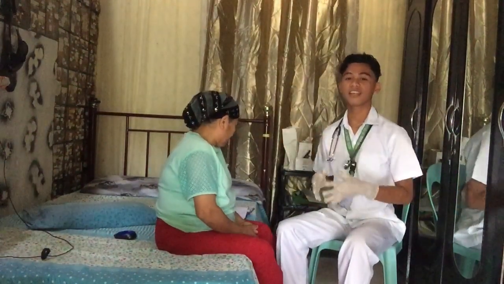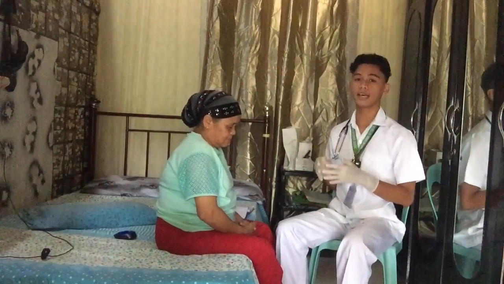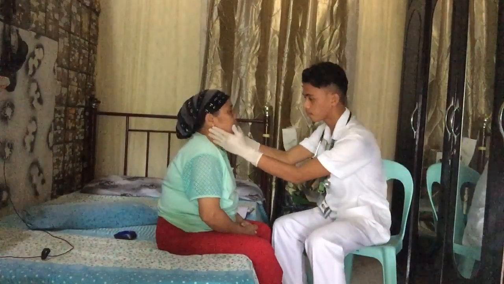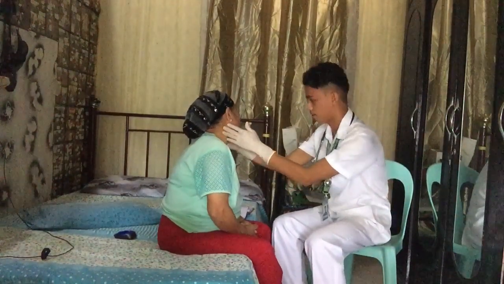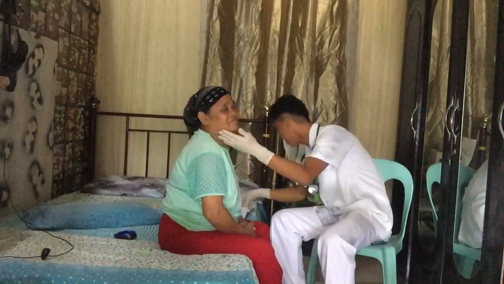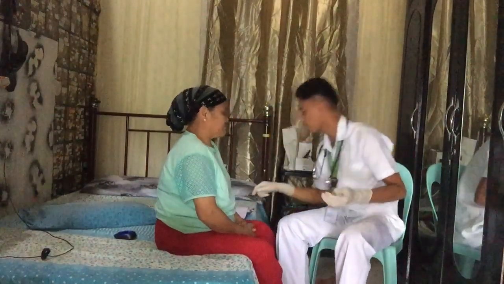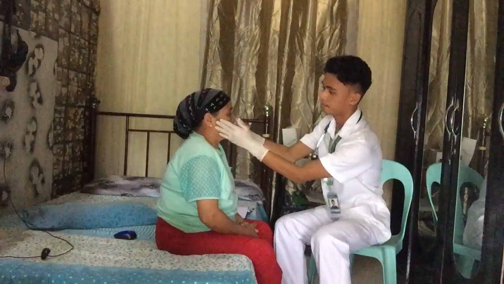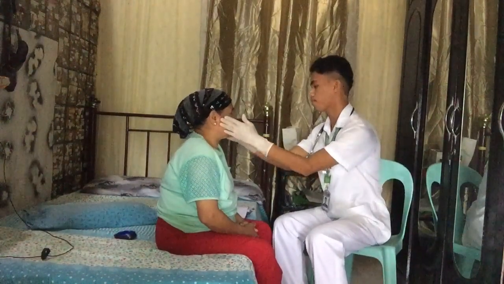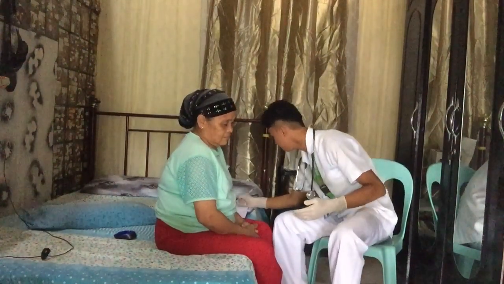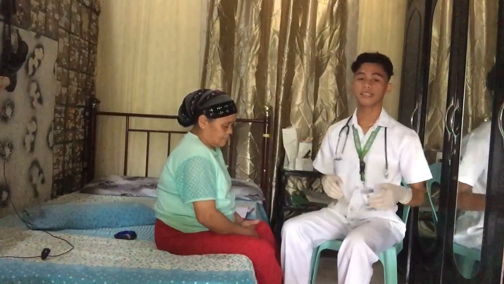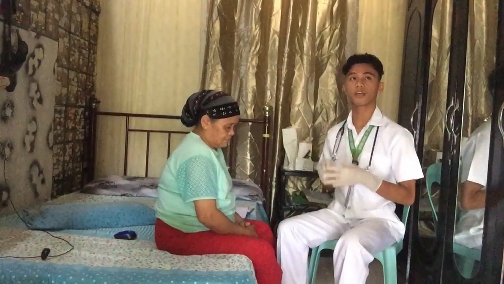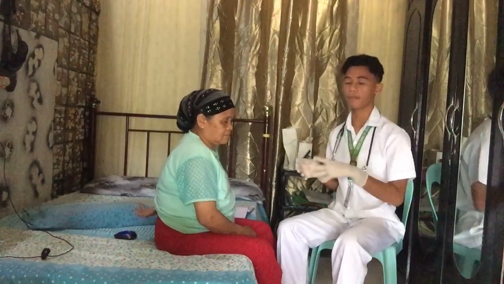So now let's proceed to assessing the neck. First is to inspect the neck muscles. Rationale: muscles equal in size and head centered. Next is to observe head movement. Rationale: coordinated, smooth movement with no discomfort. Next is the palpation. Palpate the thyroid gland for smoothness. Rationale: nodes may not be palpated.